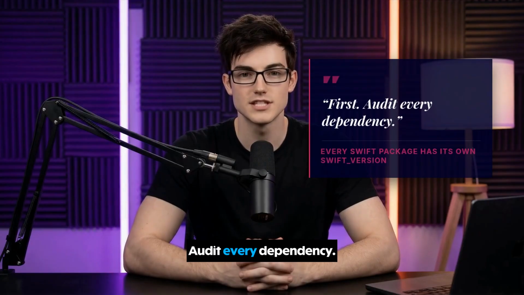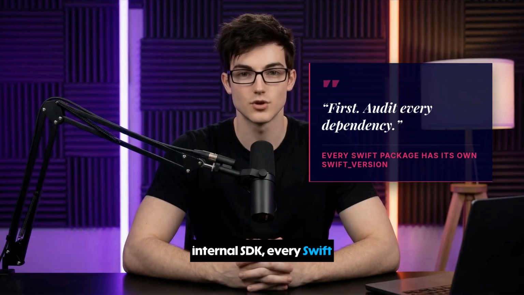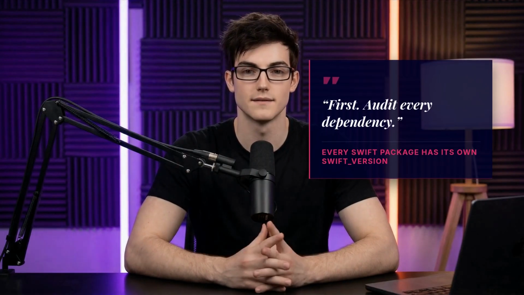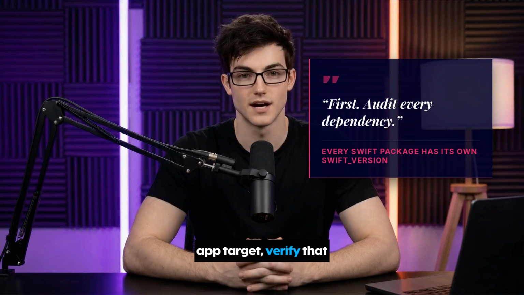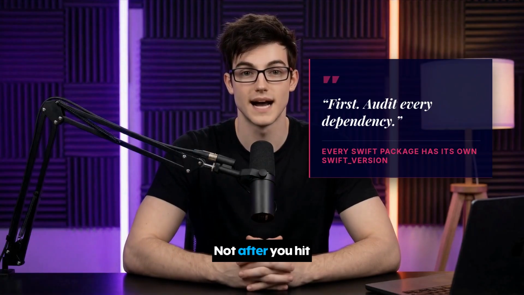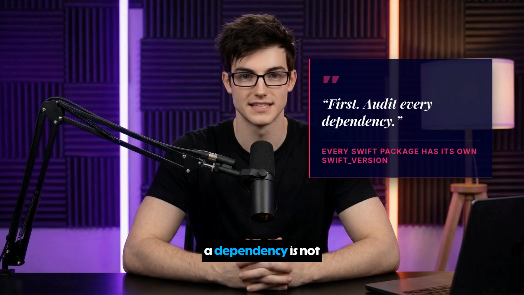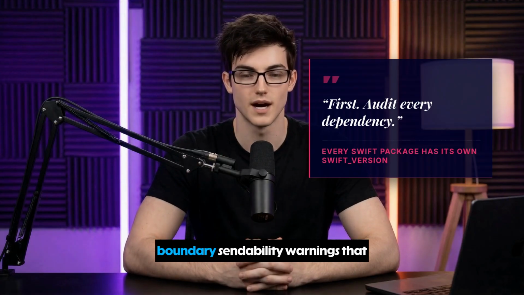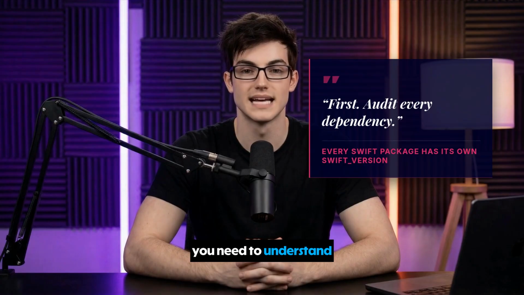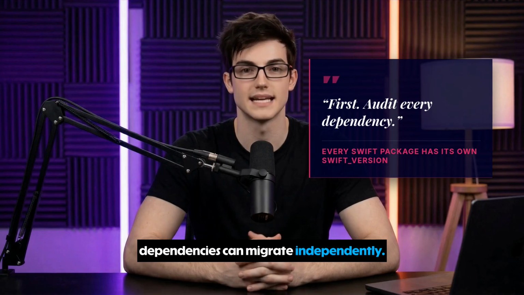First, audit every dependency. Every third-party library, every internal SDK, every Swift package has its own Swift version setting. Before you migrate your app target, verify that your dependencies support the new Swift language mode. The Swift Package Index tracks Swift 6 compatibility per package. Use it before you start, not after you hit your first compile error. Migrating your app to Swift 6 mode while a dependency is not ready will surface module boundary sendability warnings that you need to understand and plan for. The good news? Your app target and your dependencies can migrate independently.